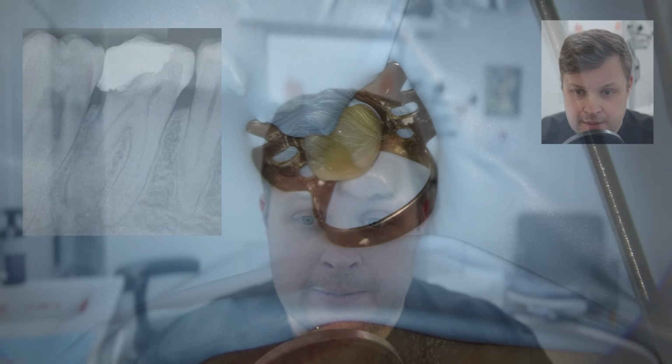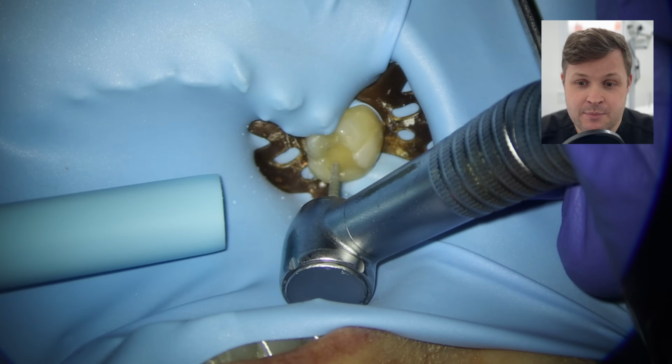This is a radiograph of a lower right 6. This is an external referral, sent to me by another dentist, and you can see that there is a leaking filling. We've got a composite filling in the tooth with secondary decay underneath, and there is widening of the lamina dura. In fact, when this filling was removed, it was obvious that the canal space was exposed, and therefore the pulp was necrotic.